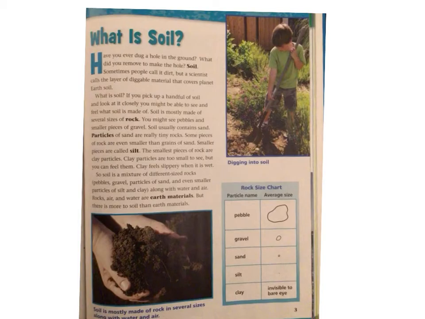However, before we begin the investigation, we need to talk about first, what is soil? Have you ever dug a hole in the ground? What did you remove to make the hole? Soil. Sometimes people call it dirt, but a scientist calls the layer of diggable material that covers planet Earth soil. What is soil? If you pick up a handful of soil and look at it closely, you might be able to see and feel what soil is made of.